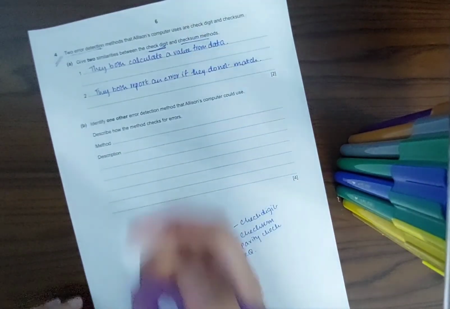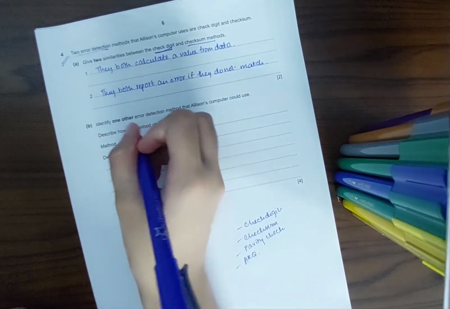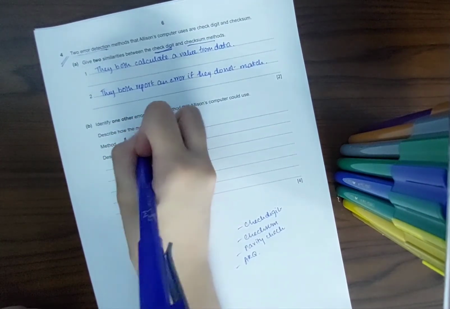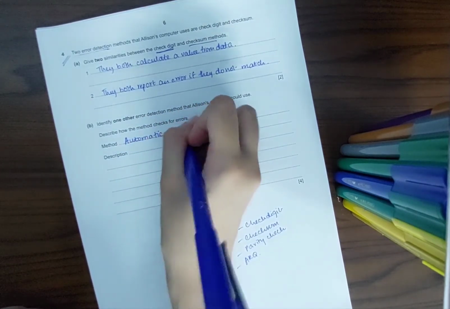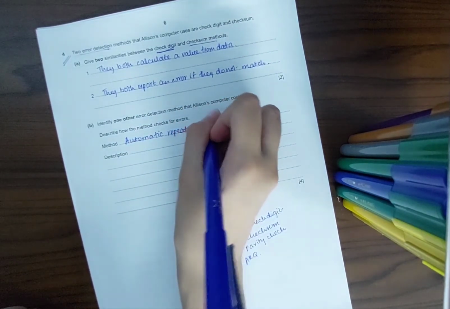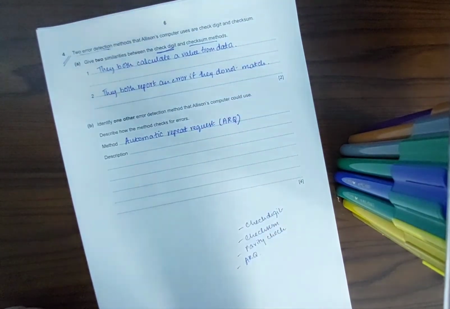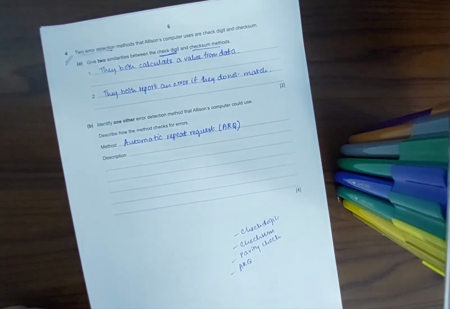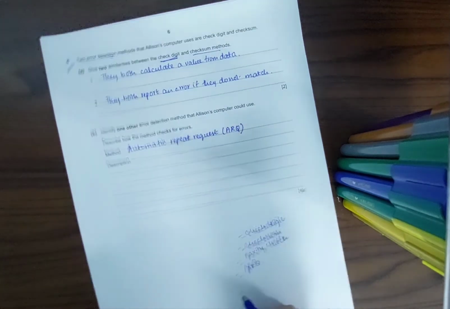So you can write that ARQ is, as the name suggests, automatic repeat request. Always know the full abbreviation. And for the description, you always get a mark whenever you write that it uses acknowledgement and timeout. Okay, you always get a mark for this.